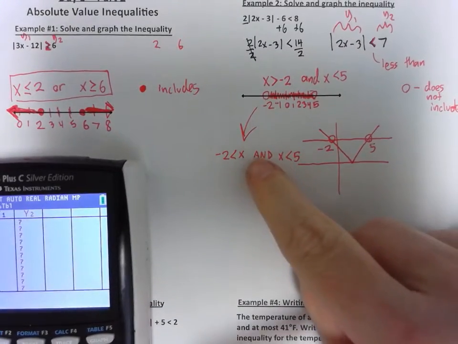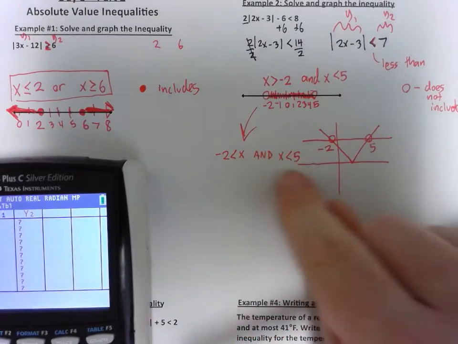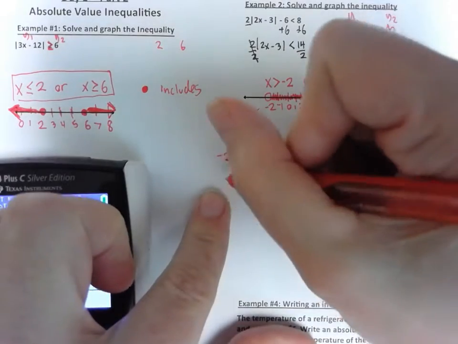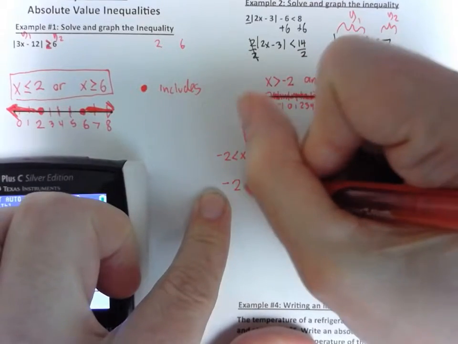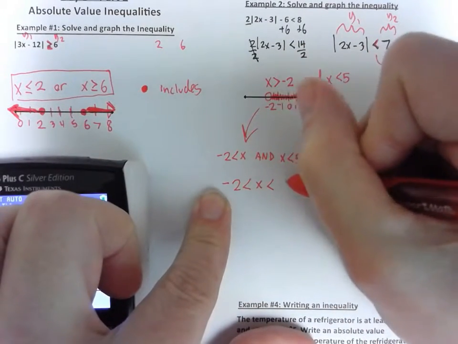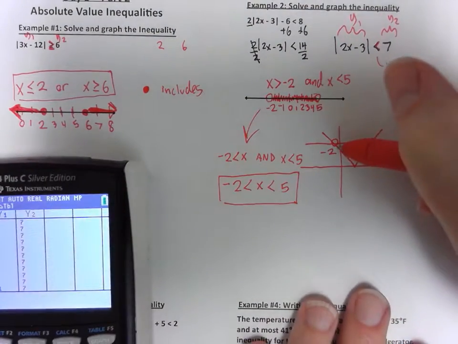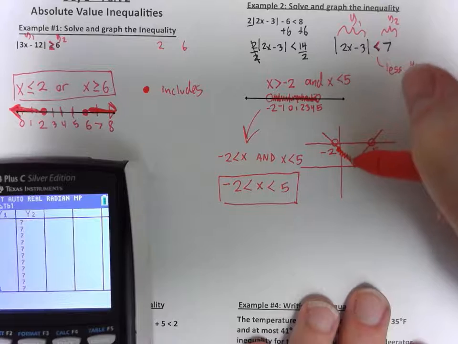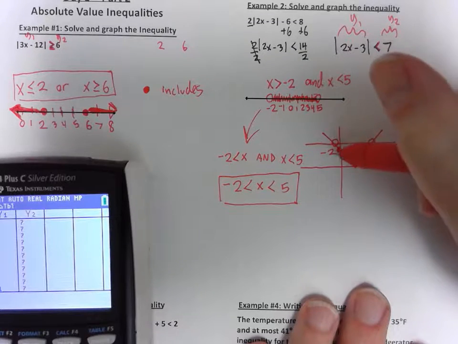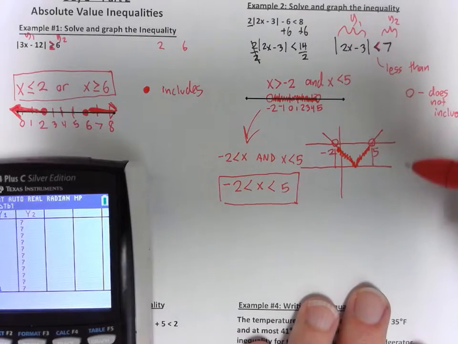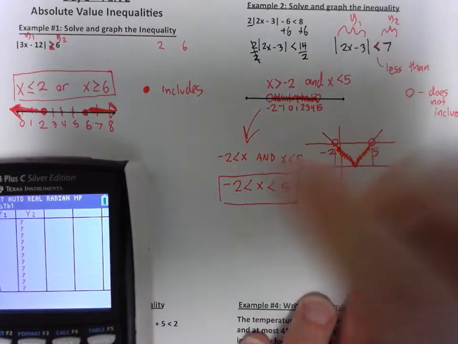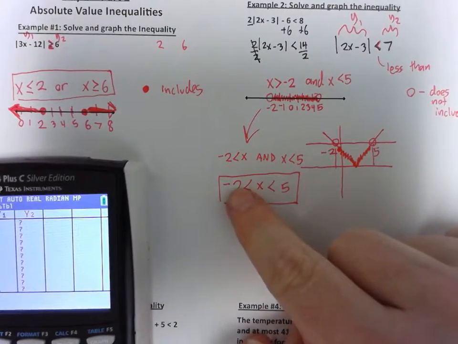But if we switch that order, then really the simple way, the way that you need to write it is -2 is less than x is less than 5. So on a graph, it's basically all the x values between -2 and 5, not including those numbers. x is greater than -2, but less than 5.